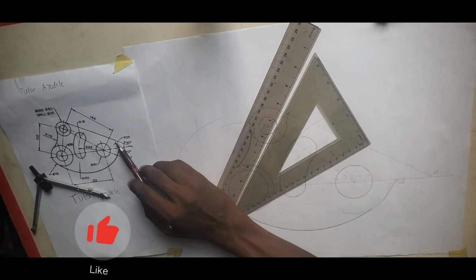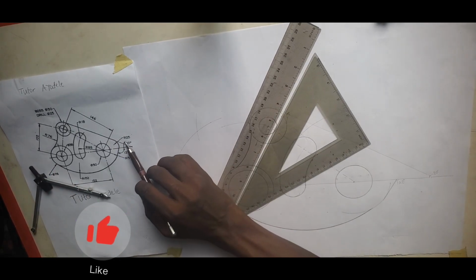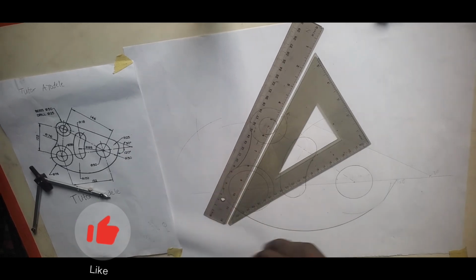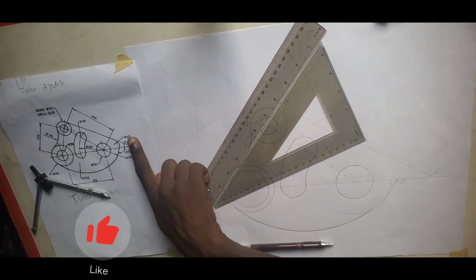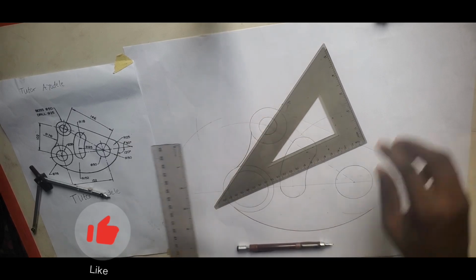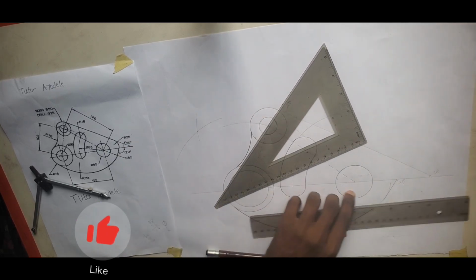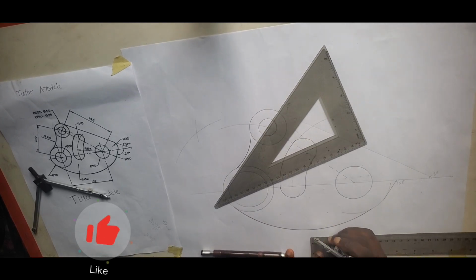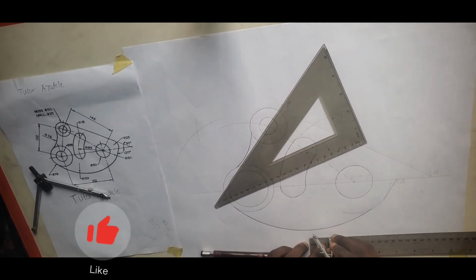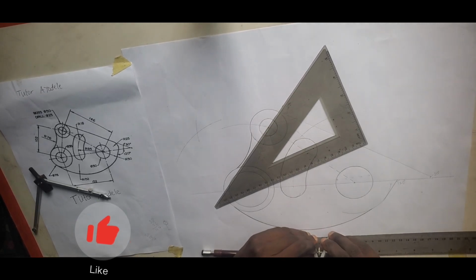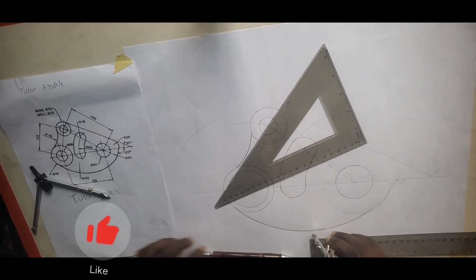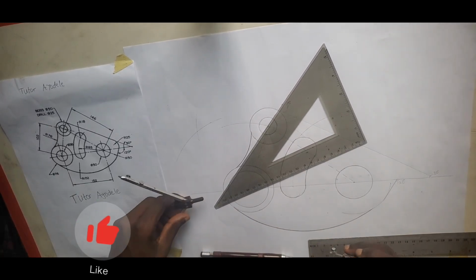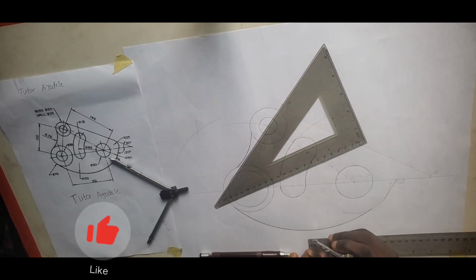So the next thing is to get the radius of 25 millimeter. The radius of 25 millimeter here. Okay. To convert this millimeter to centimeter, we divide by 10. That would be 2.5. So I'll measure 2.5 from my ruler here. 2.5. Oh, let me use this. It's still the same. Anyone, I can use this one. Let me just use it, as far as it is 2.5.